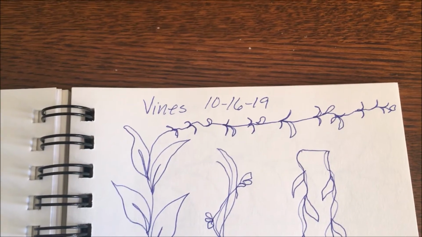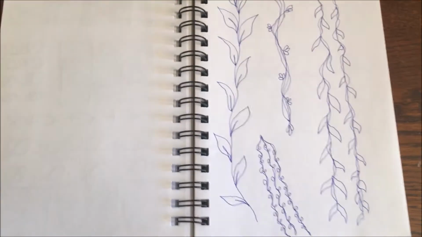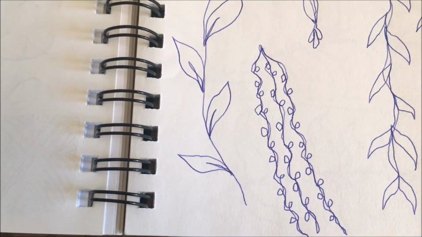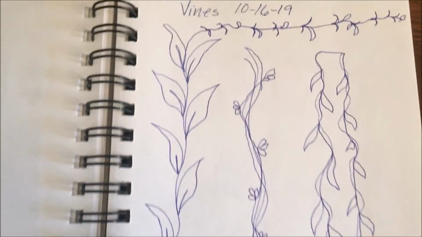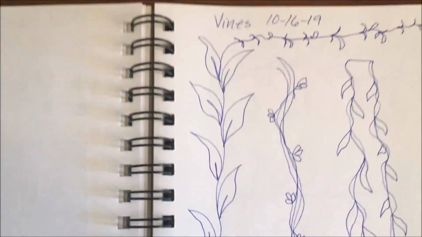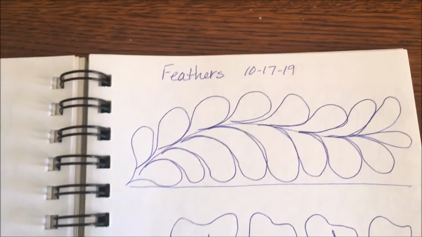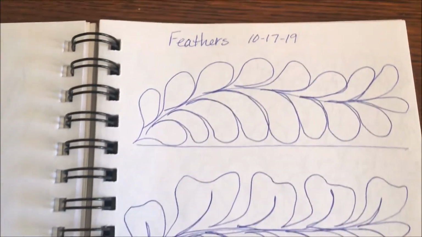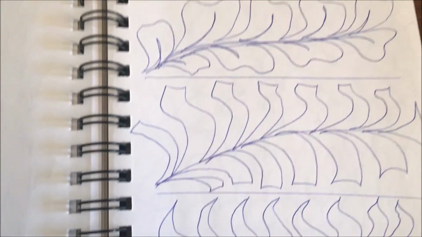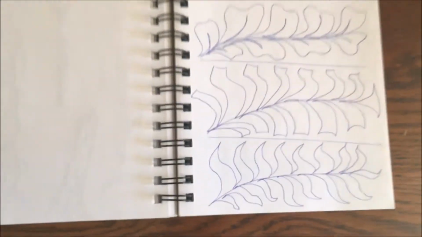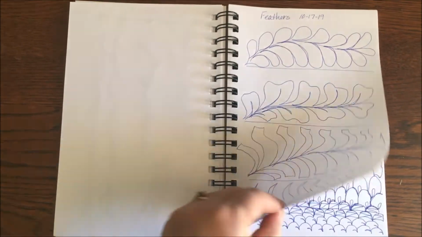Day 16, the prompt was vines. On the left, I started at the bottom and drew my leaf shape moving up the page, which was pretty easy. And then I tried to vary the leaf design. We moved into feathers. Again, I've practiced a lot of feathers over the years I've been quilting and just tried a variety of petals on my feather page.